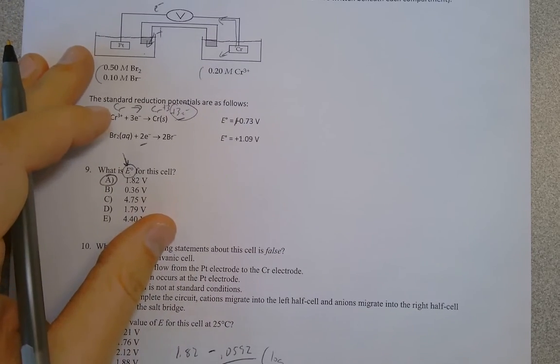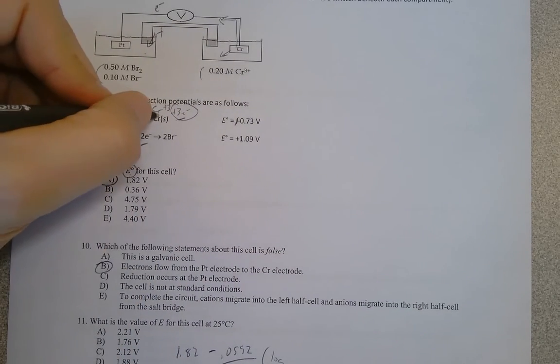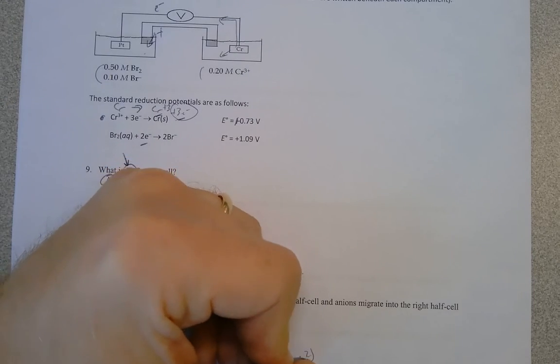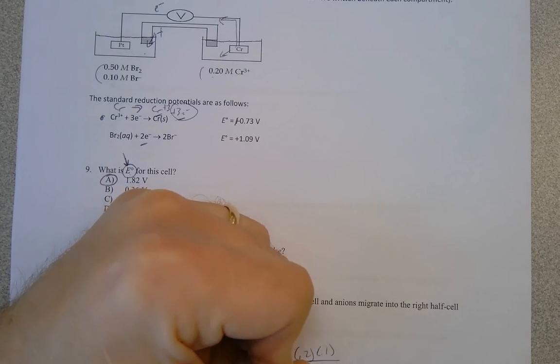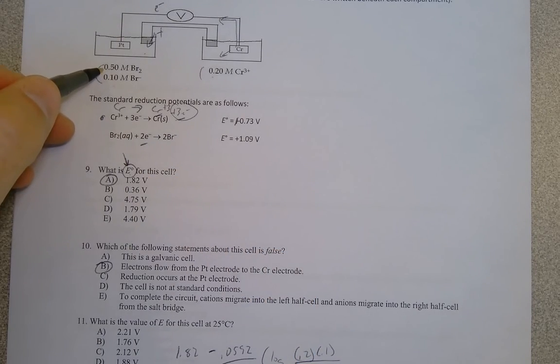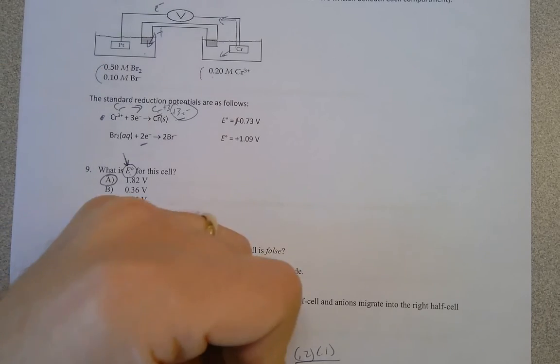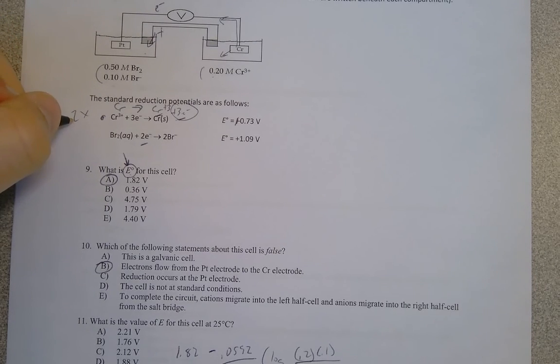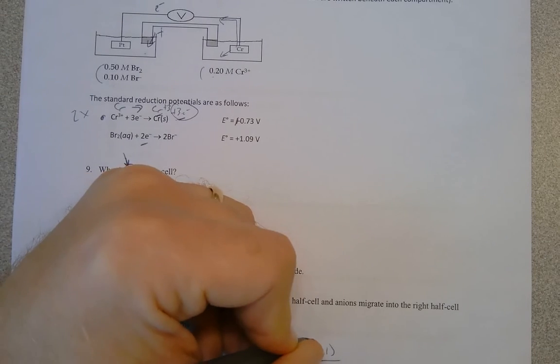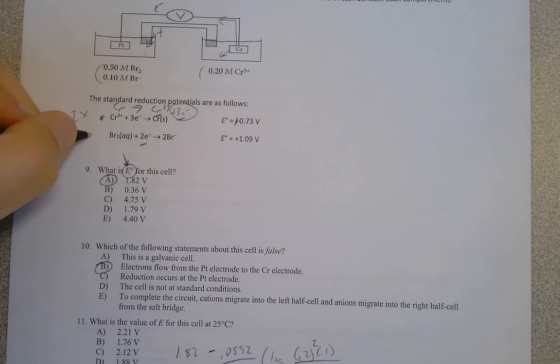If we go back up here, our products are chromium, so 0.2 for the chromium, and the other product is Br minus, 0.1, over reactants, which is bromine, 0.5. Now all of these are to different powers, right? We doubled this one, so that's going to have to be squared, and this one was times 3.